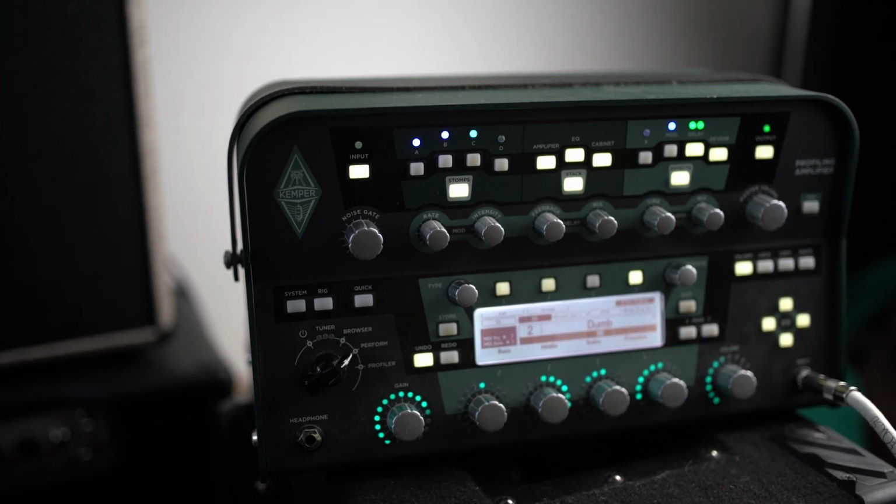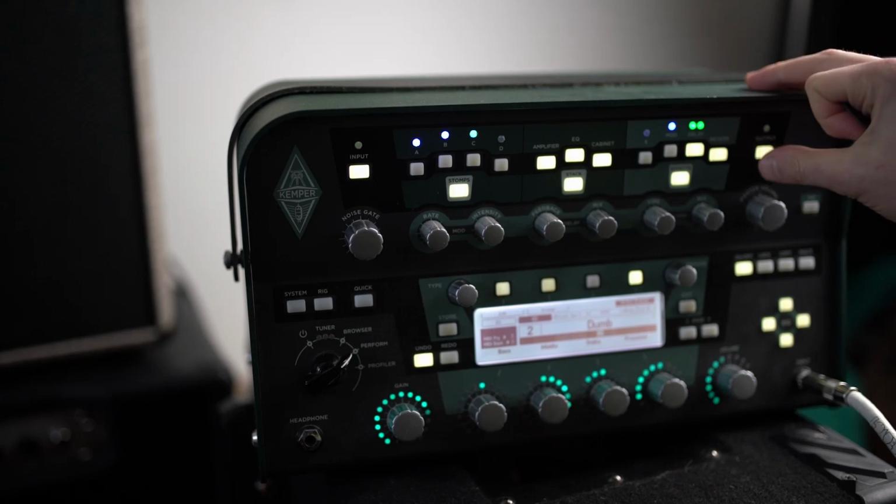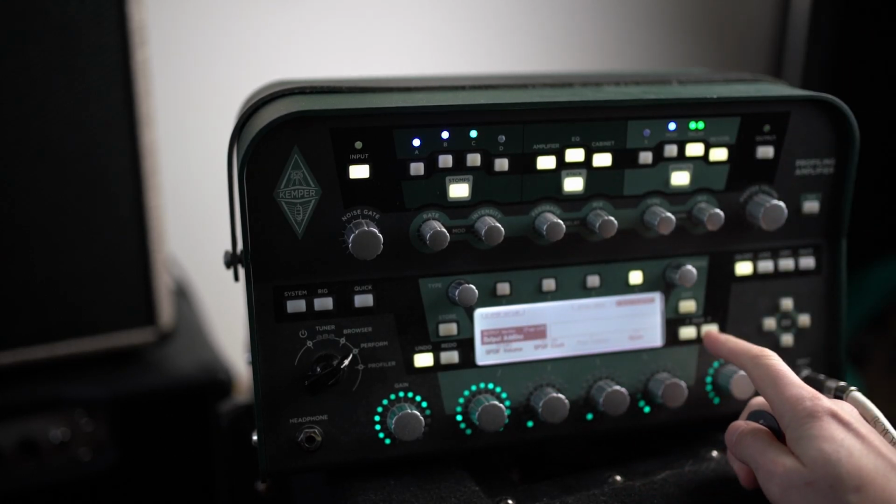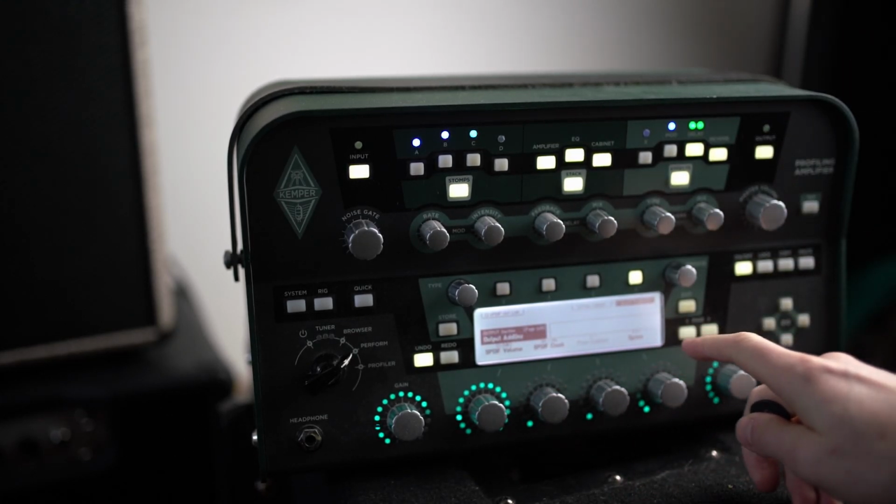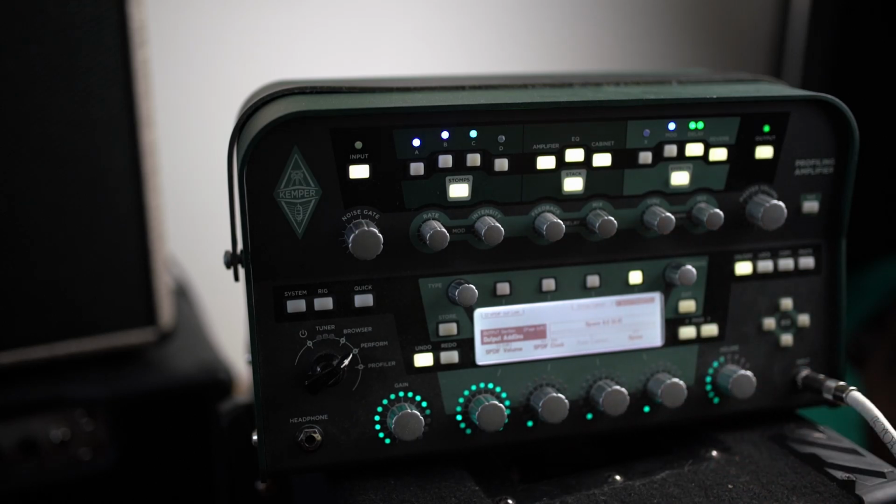And here's the thing that I think maybe people are missing when they're doing sort of A/B comparisons now with the Quad Cortex. I think they might have some stuff on the output section. So in the output section, you've got this thing called space. And so all the way off, it sounds like this.